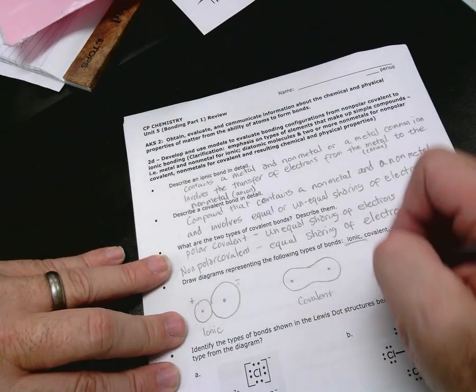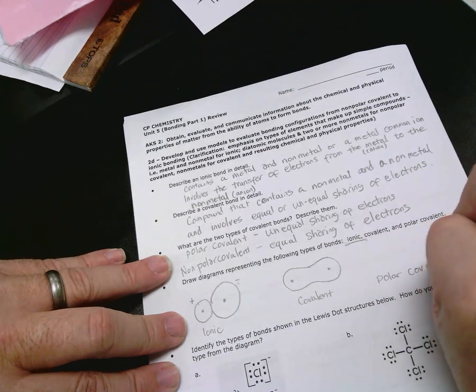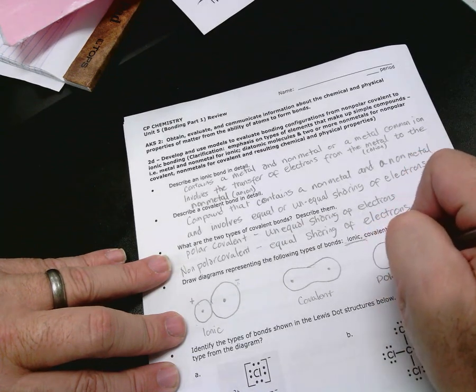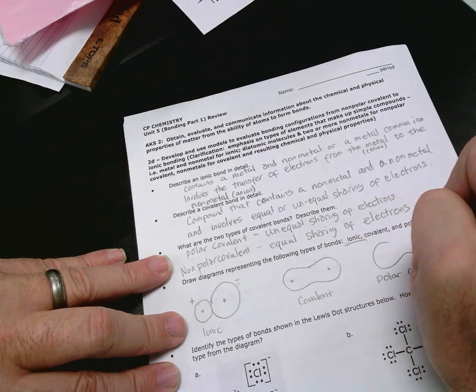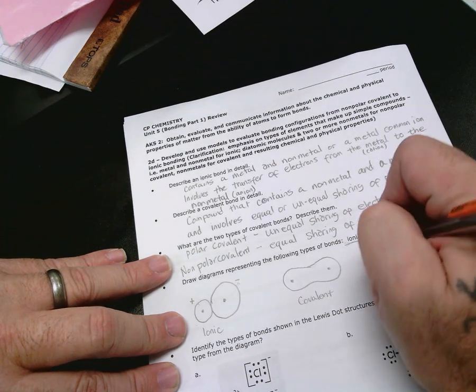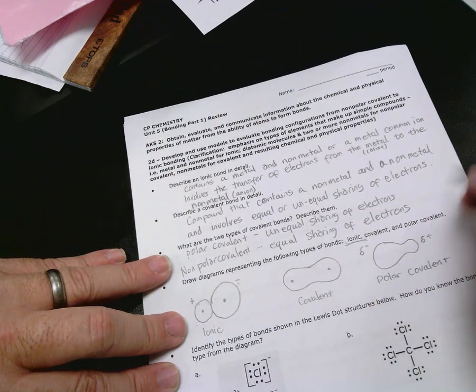And then I have polar covalent, and that's where one element is more electronegative than the other. So let's say that this was fluorine on this side, so it's going to have a partial negative charge, and partial positive charge here.